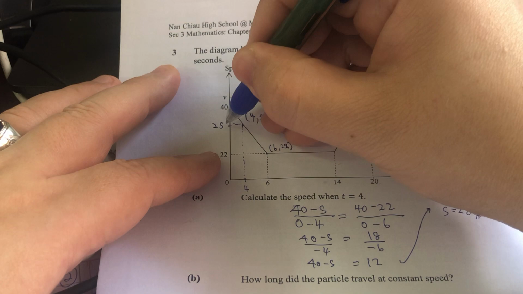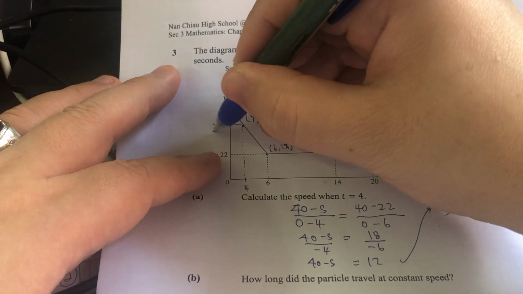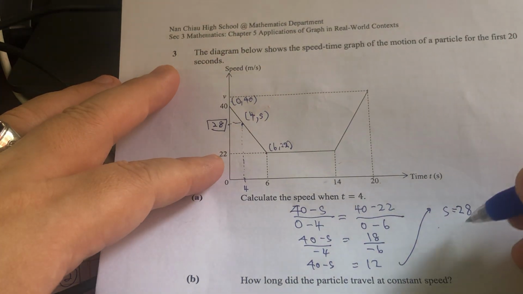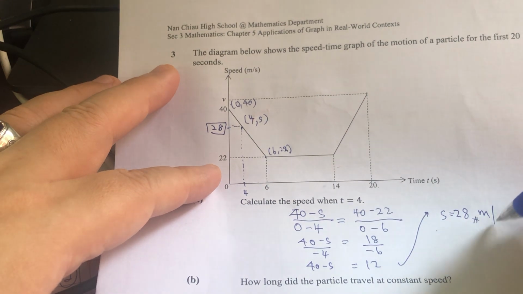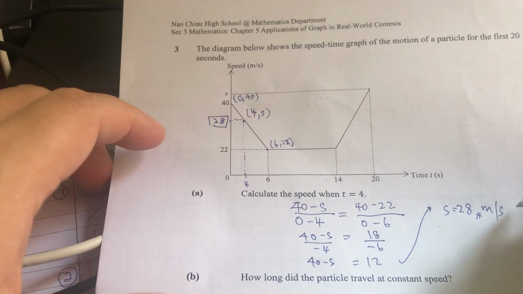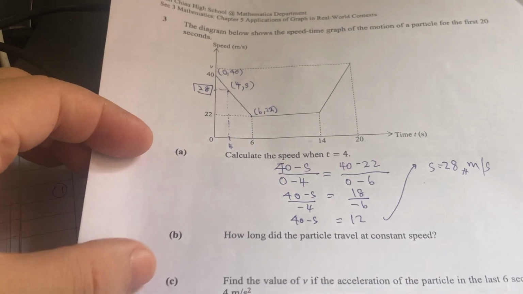Check if I make any mistake. If I make some mistake, you let me know, okay? So this is found already. Meaning to say, the speed is 28 meter per second, finish. Okay? Now, let's look at the second part.